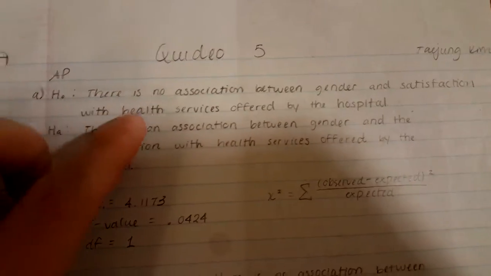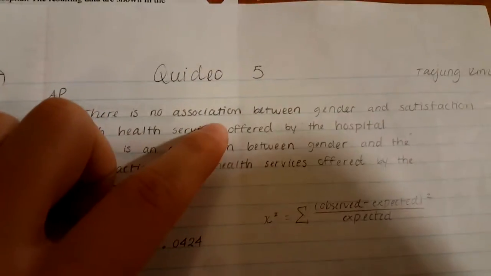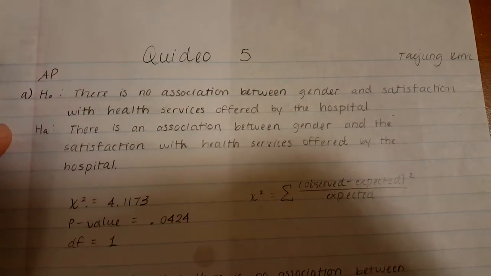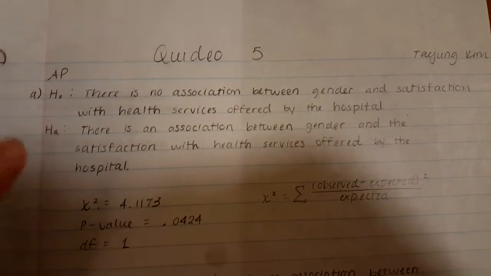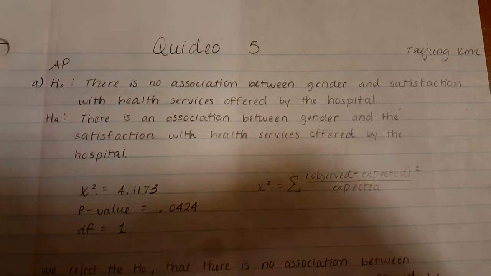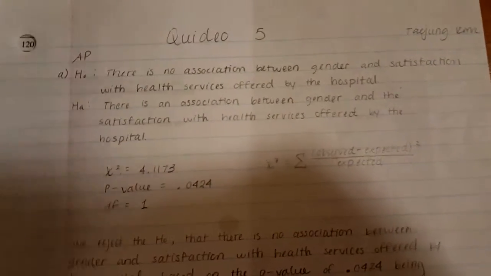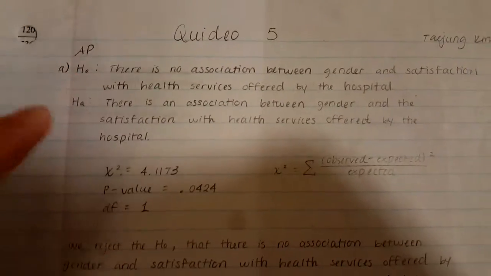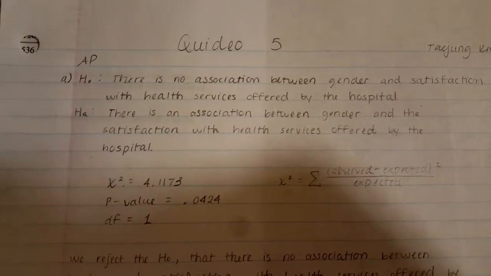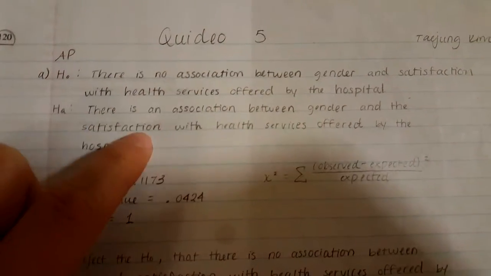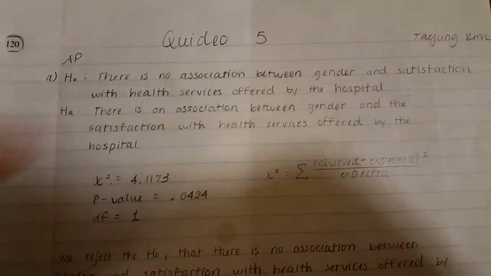Well, the H0 is that there is no association between gender and satisfaction with health services offered by the hospital. And the Ha is that there is an association between gender and the satisfaction with the health services offered by the hospital. Do you see the pattern with the last advanced problem? The H0 and the Ha for the chi-square tests is always there is no association and there is an association between two categorical values. And so, what would you do?